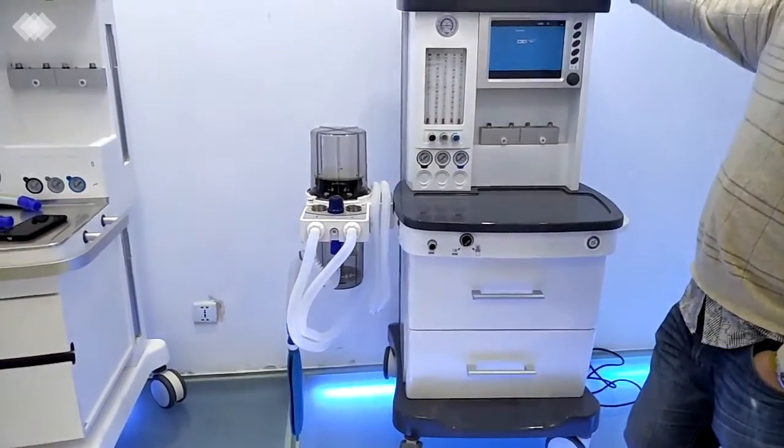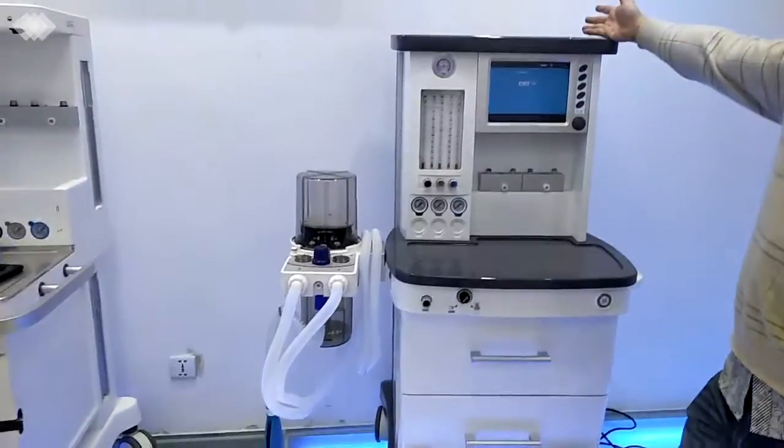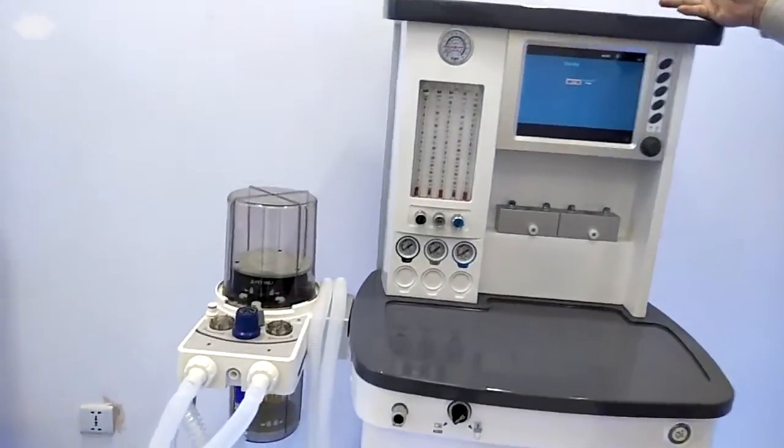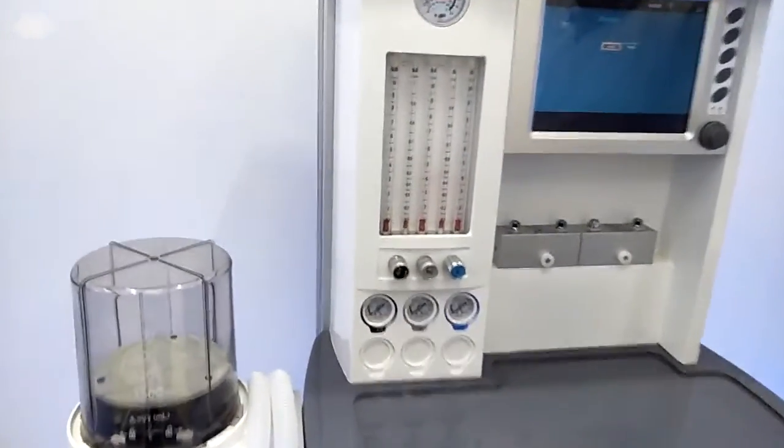And we also have a separate design for the electric circuit and the gas circuit inside the machine, to ensure the machine quality can last at least 8 years.